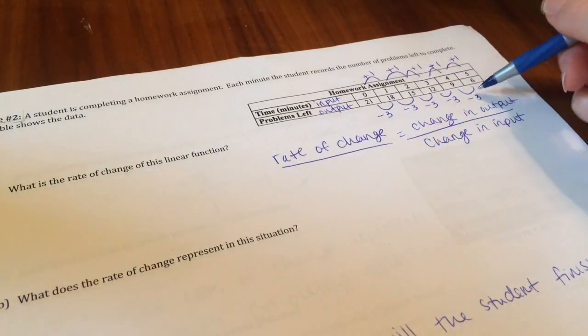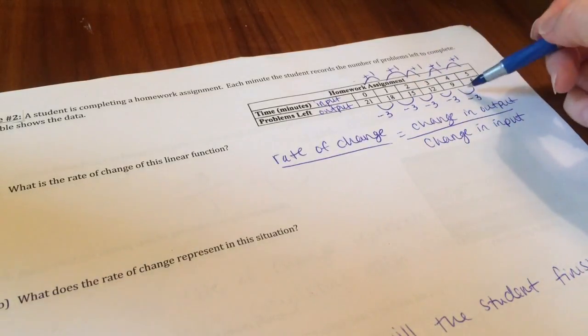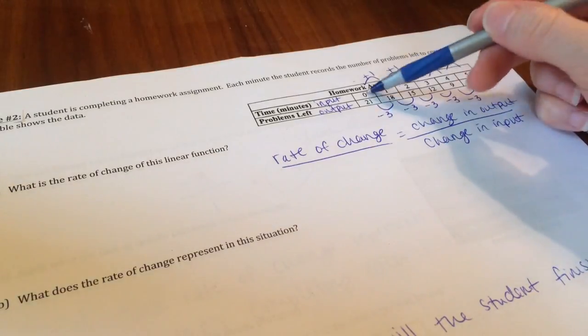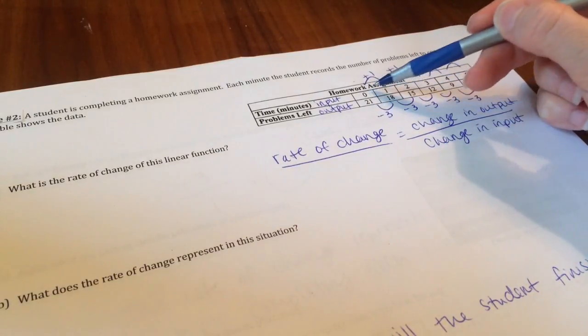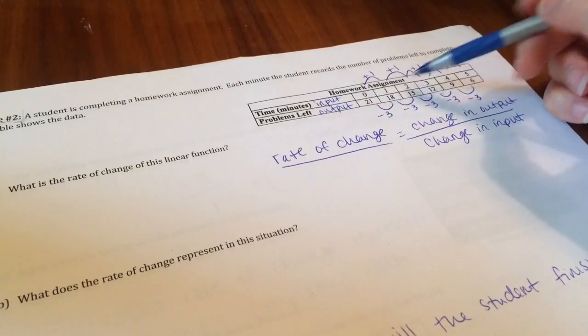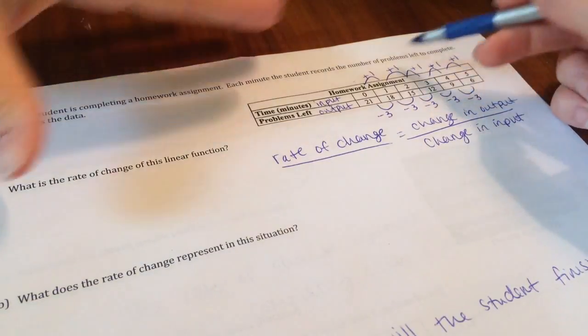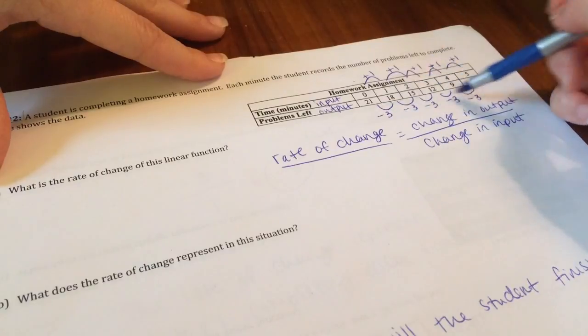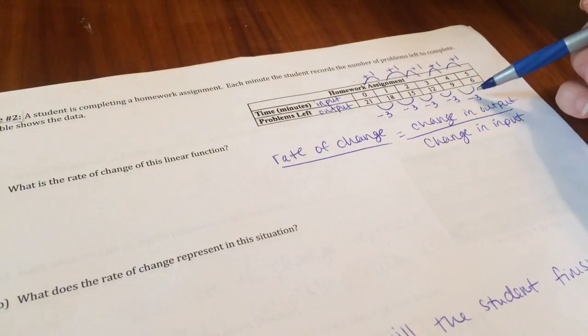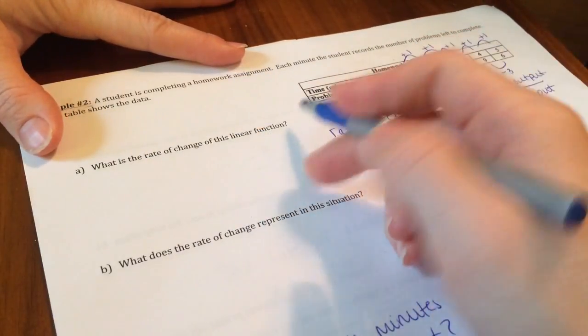It's constant. The change in output is constant. So we know that this is a linear function. If you were to graph these ordered pairs, 0, 21, 1, 18, 2, it would be a straight line because this is a linear function. The change in input is the same and so is the change in output, so it's a constant rate of change. So here we have, what is the rate of change of this linear function?